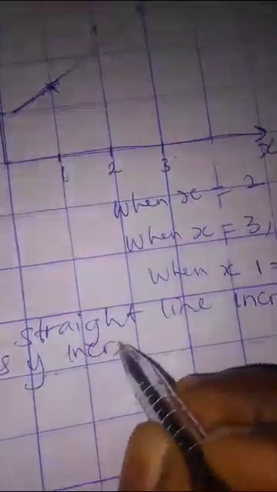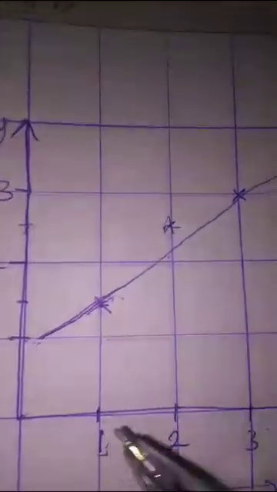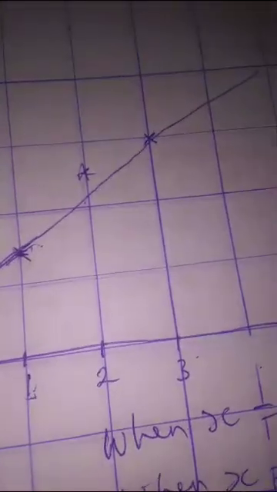And the same thing also, you can say as x decreases, y decreases. As the value of x is coming down, the value of y is also coming down. So the main thing is, as long as when you plot your graph, it's on a straight line. So that's what they mean by a straight line graph. A straight line graph is as x increases, y also increases, so that your graph can look straight.